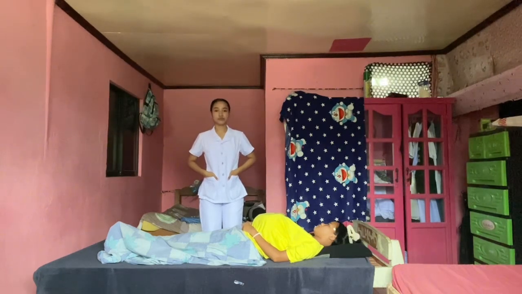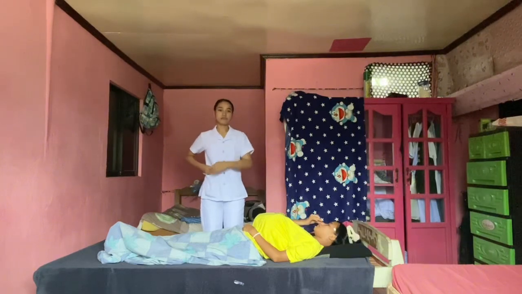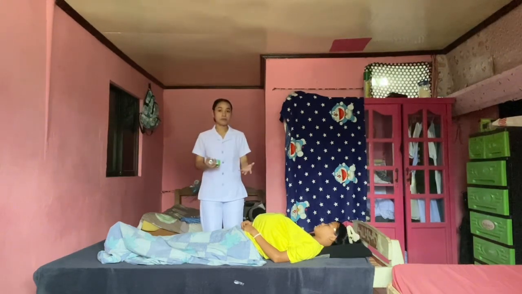Today I will be performing the prenatal care and Leopold's maneuver. So first, we have the equipment needed. We have the 3cc syringe, the tetanus toxoid vaccine, the mother-baby book, and the tape measure.